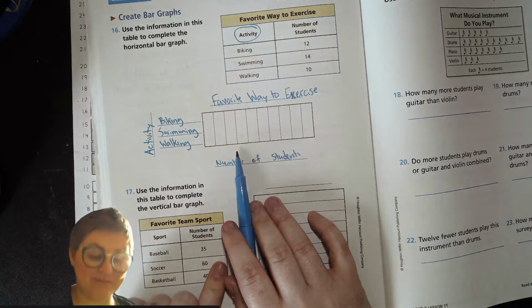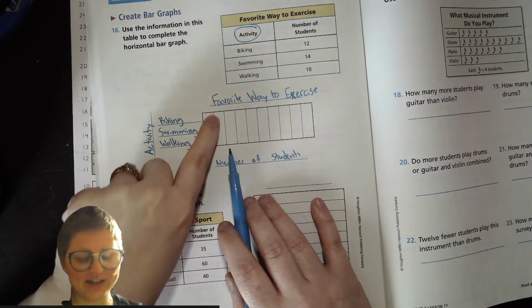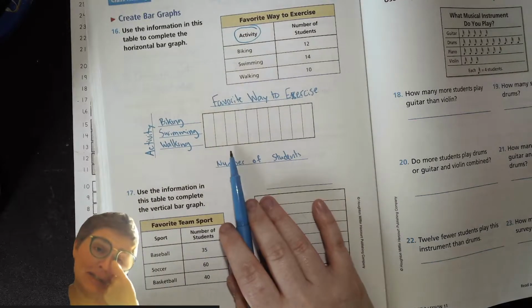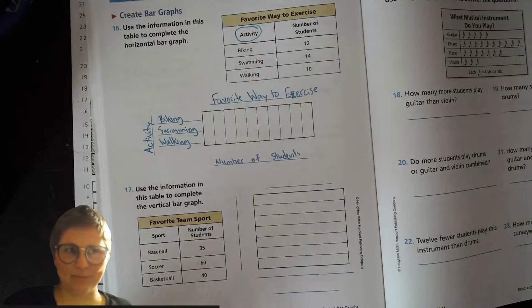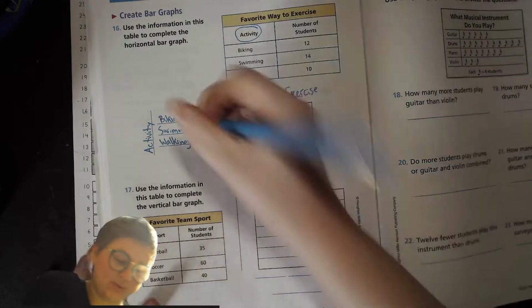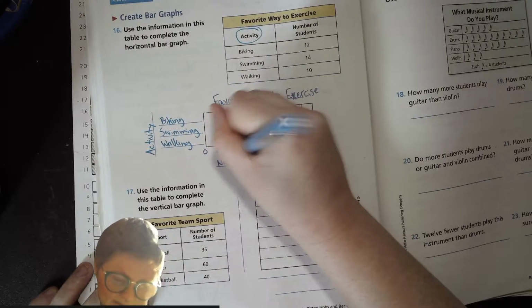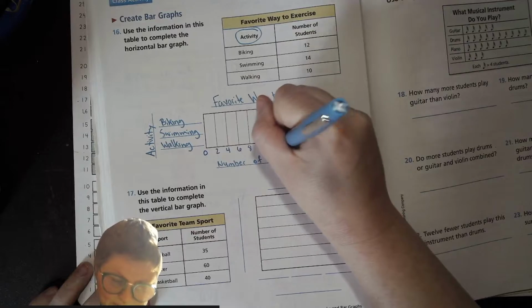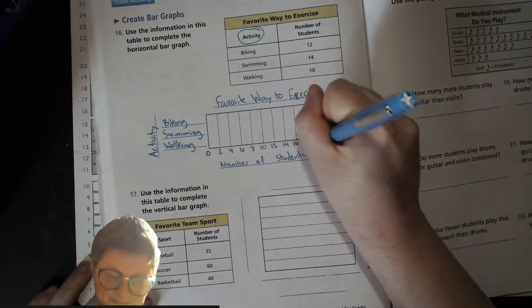What if we did counting by 10s? 0, 10, 20. All of our graphs would be between here, and it would be kind of hard to see which one is bigger, and it'd be wasting all this space. So what's the best thing to count by? 2s, right? So let's label 0, 2, 4, 6, 8, 10, 12, 14, 16, 18, 20.